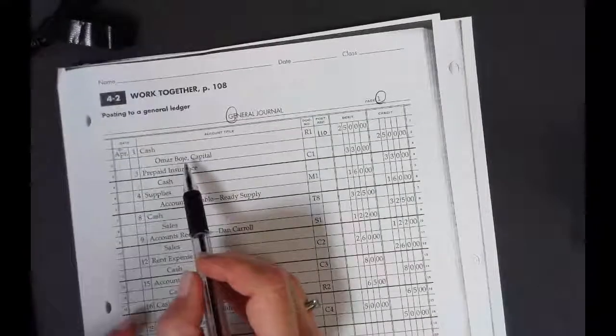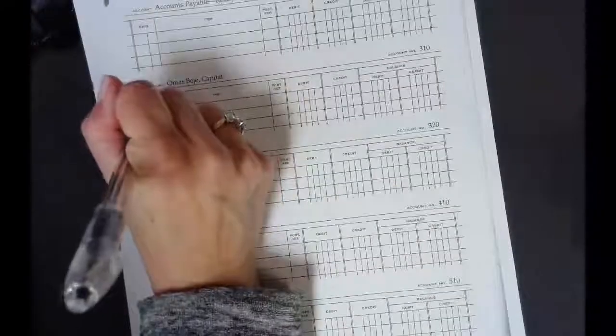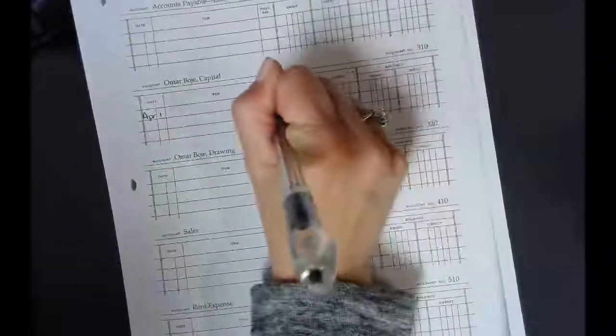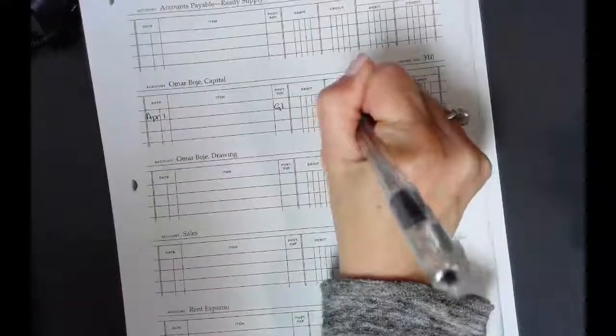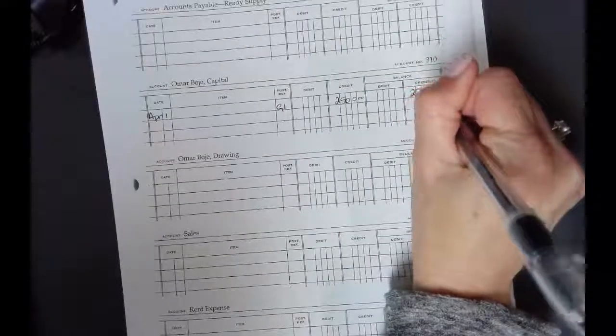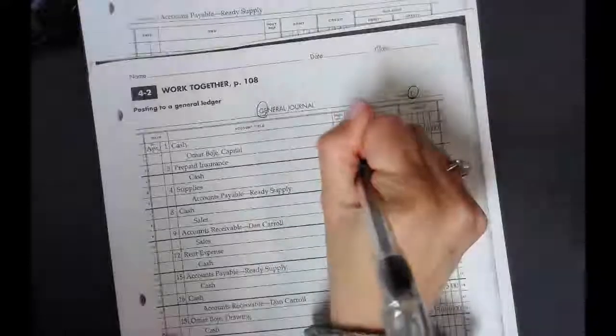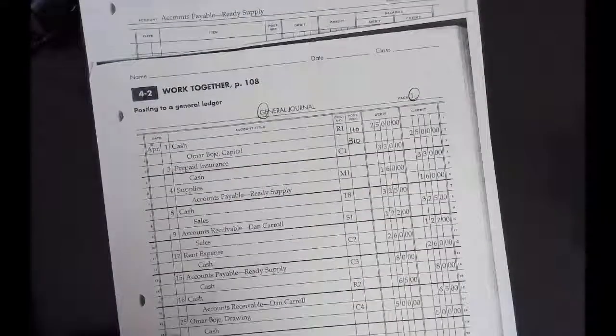Next, we have Omar Boji Capital, a credit for $2,500. So we're going to find Omar. Here he is, and our date is April 1st. Coming from the general journal, page 1, we have a credit for $2,500, and we're going to carry that over to the credit balance column. Capital's account number is 310. So back here in the general journal, we're going to give that a 310.